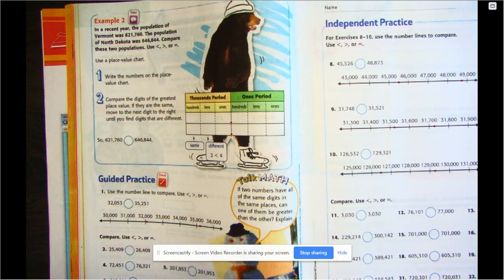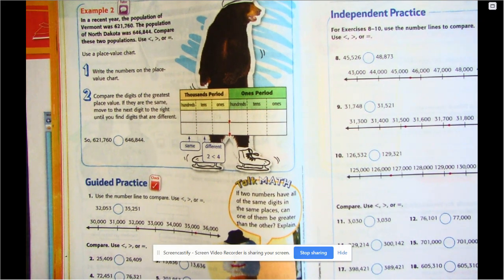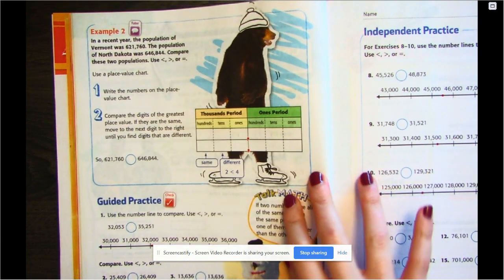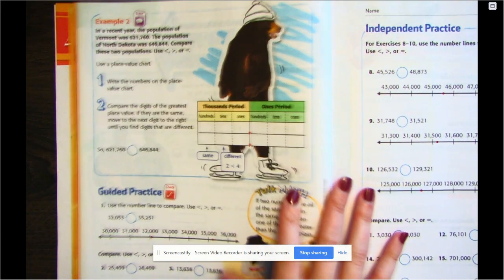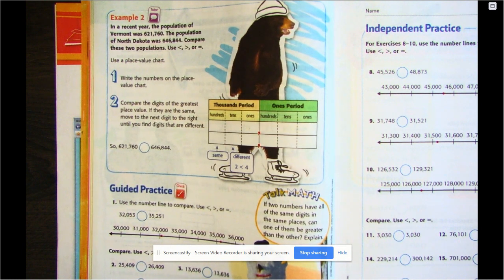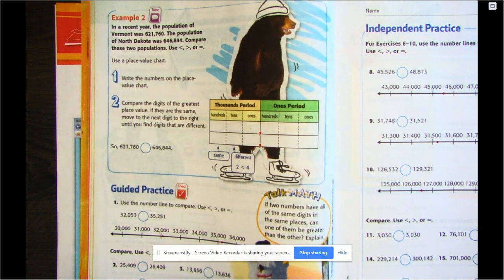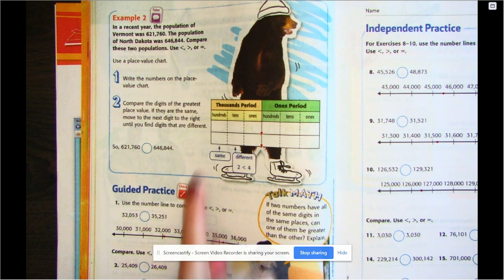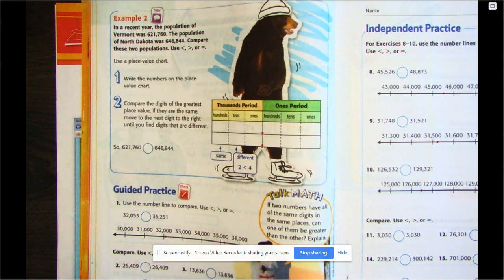All right, so today we are going to be ordering and comparing numbers. So let's remember that yesterday we relearned how to read and write numbers, like the big long numbers that go into the thousands and then possibly even the millions. Today we're going to compare them to figure out which one's bigger or smaller.